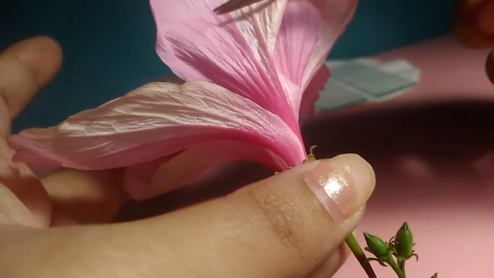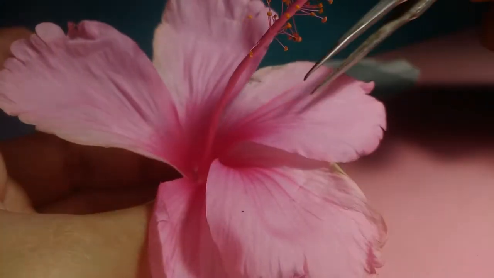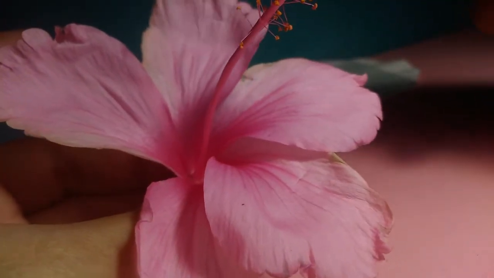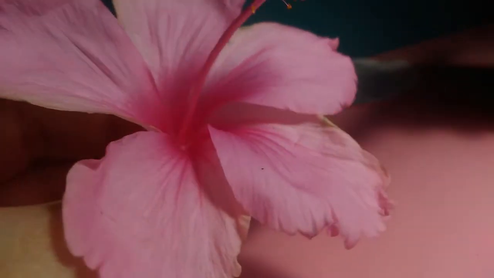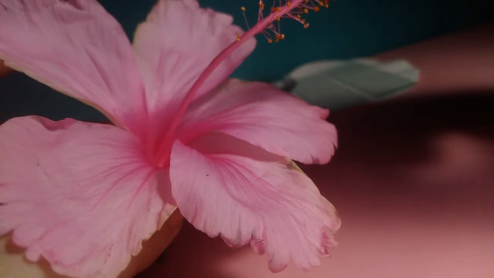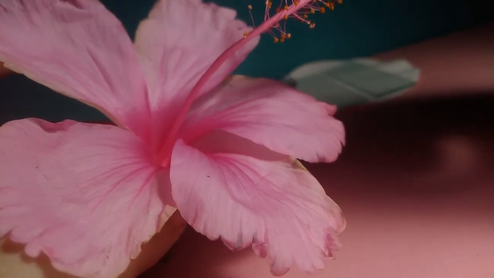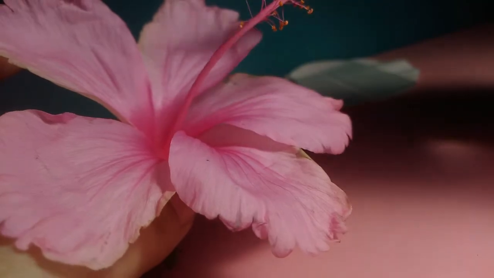Then we have our corolla. This structure is known as the corolla. This is the second whorl of the flower. This is the corolla, and each unit of corolla is known as the petals. Then we saw our stamens. These yellow dots on the stamens are actually the anthers, and the stalk holding the anthers is the filament.